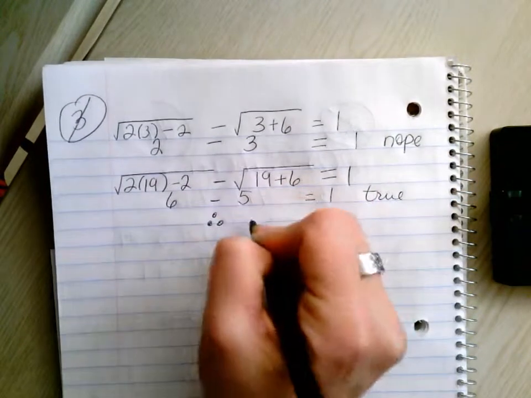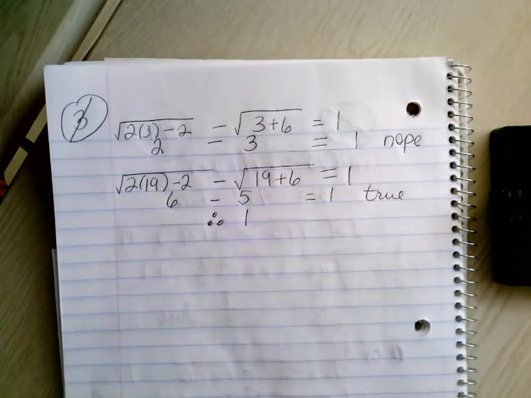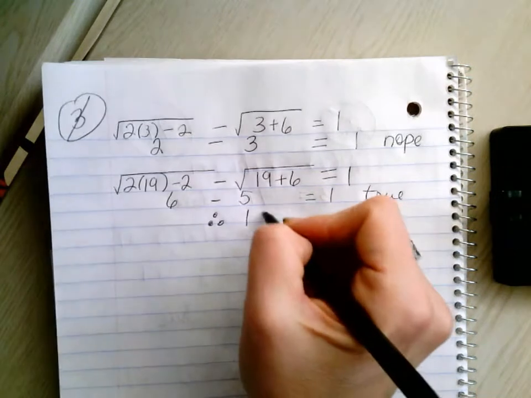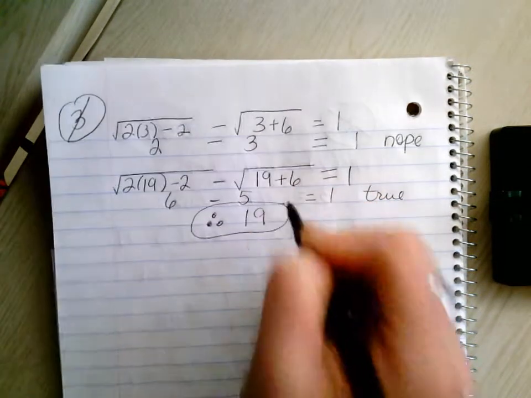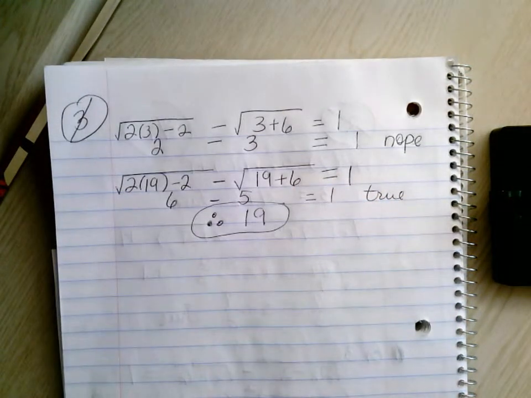So the solution, after all is said and done, is a mighty, mighty 19. Okay, only the 19. The other one doesn't work. Okay?